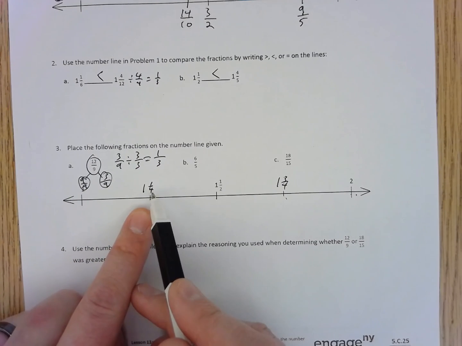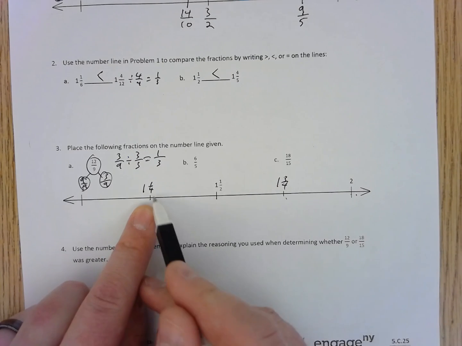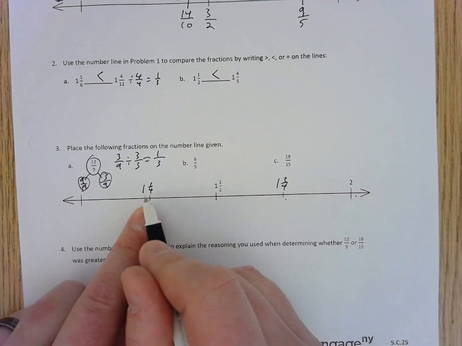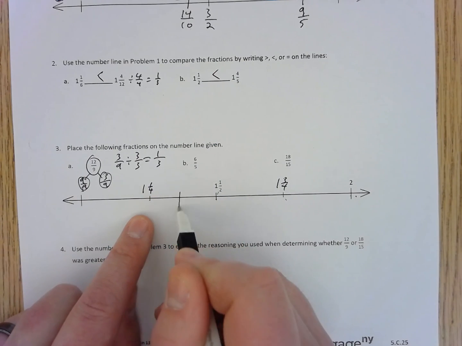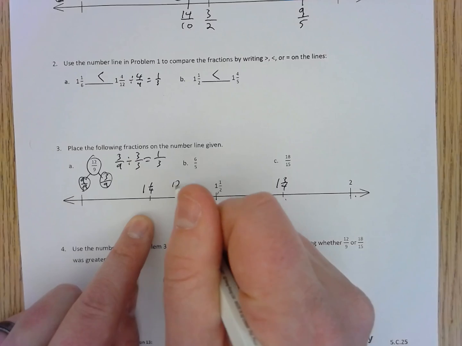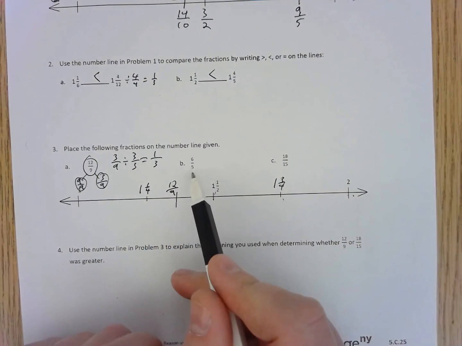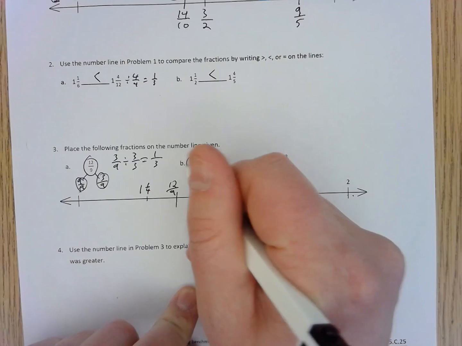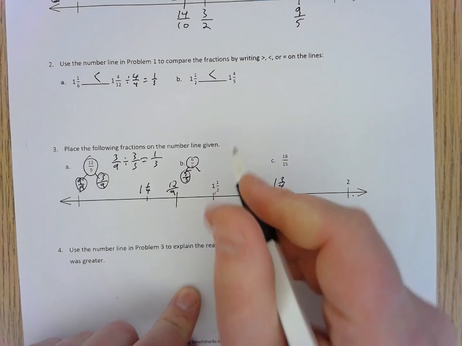Is 1/3 larger or smaller than a fourth? It's a smaller number of parts, so that means it's going to be larger, and we know it's going to fall in between a fourth and a half. So this is where 12/9 will go.